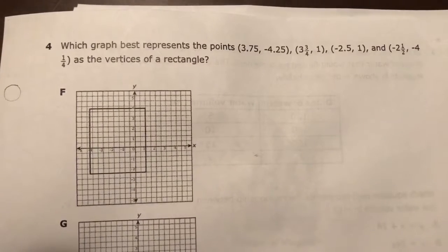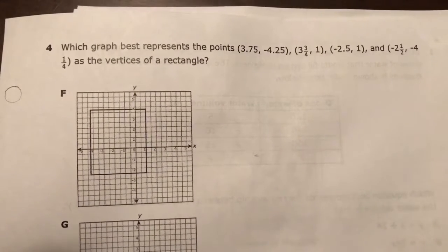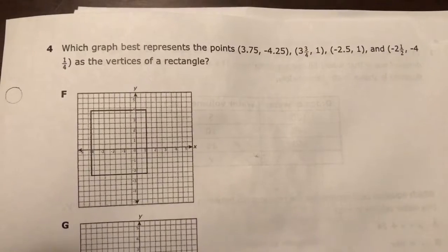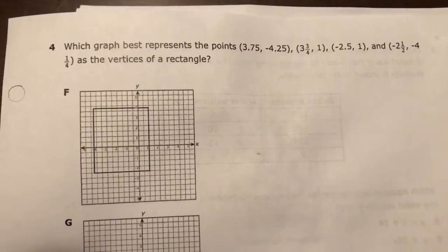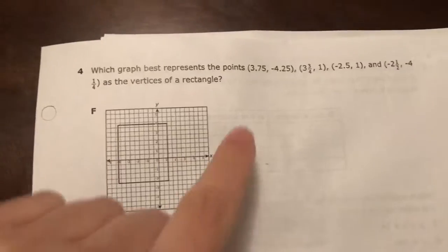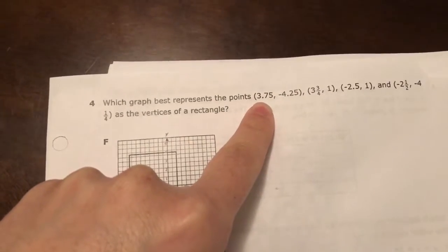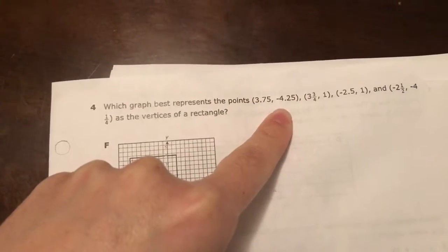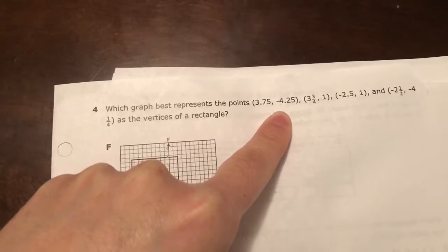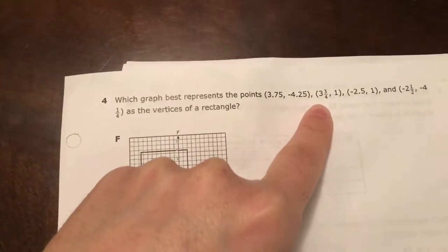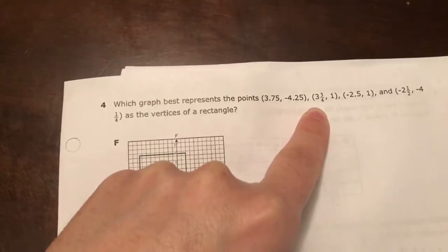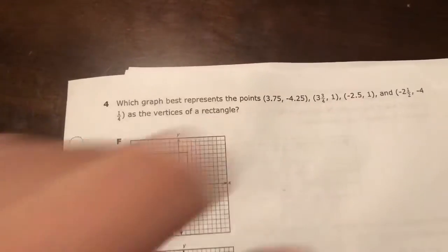Number 4, which graph best represents the points as the vertices of a rectangle? So which one of these graphs goes over 3.75 and goes down -4.25? Over 3 3/4 and up on 1, and so forth.